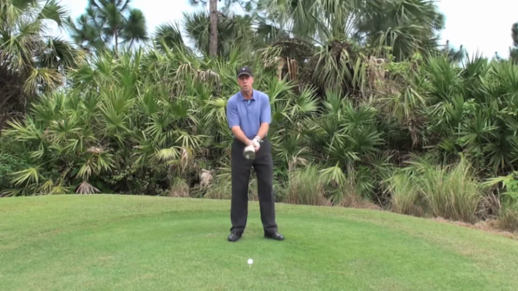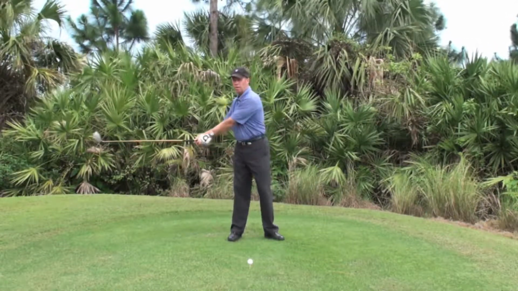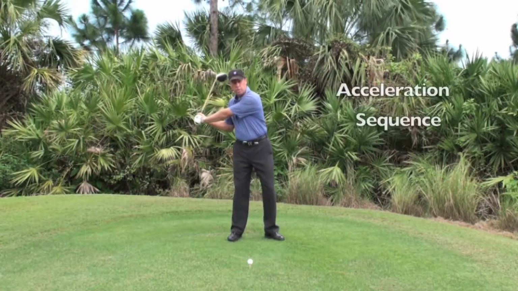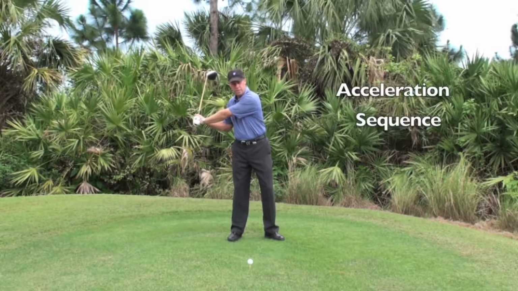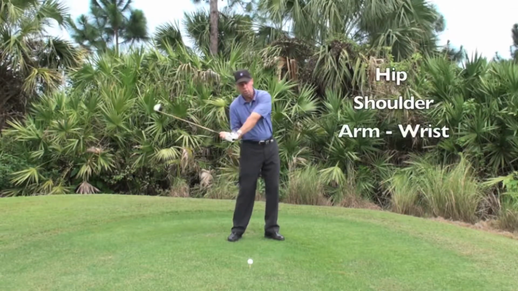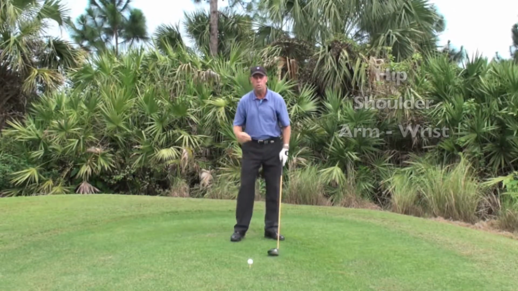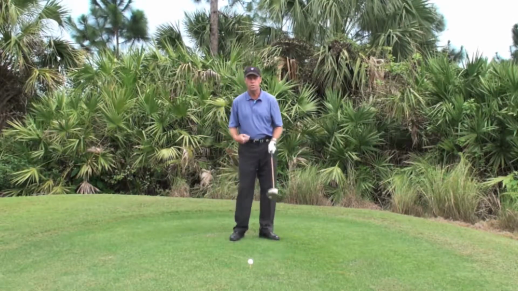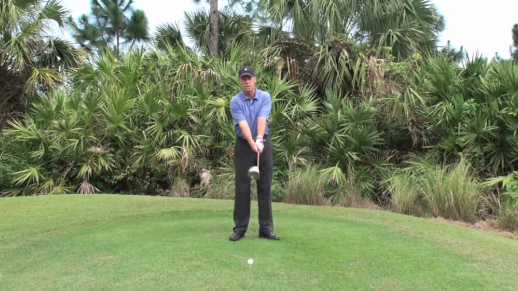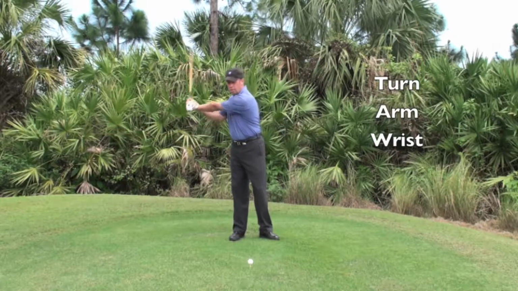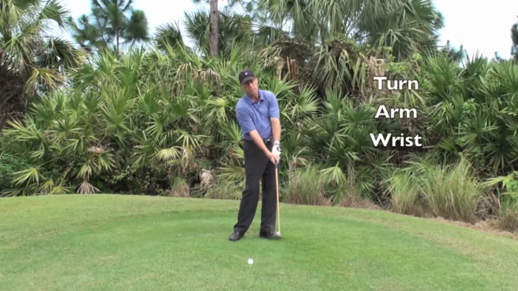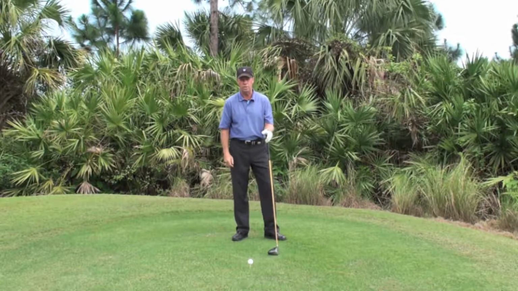That works like this. When we turn back and wind up, our arm will swing and our wrist will hinge. When we change directions, we create a beginning of an acceleration. Hip, shoulder, arm, wrist. And we want to train that acceleration. For the purpose of this conversation, we're simply going to say that the swing is a turn, arm, wrist action, turn, arm, wrist. And we want to create that sequence.